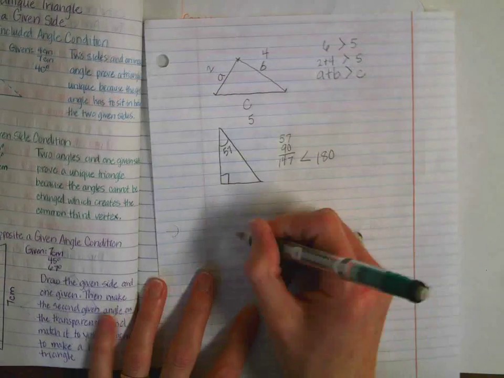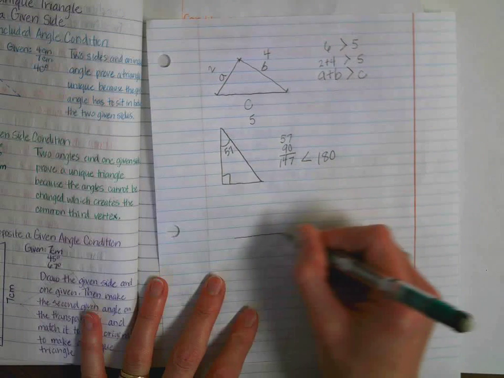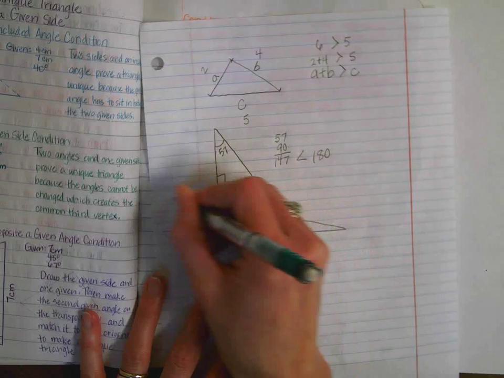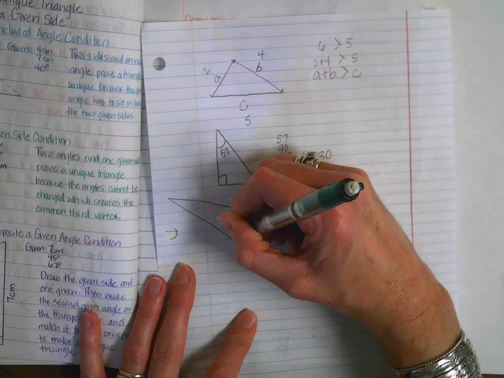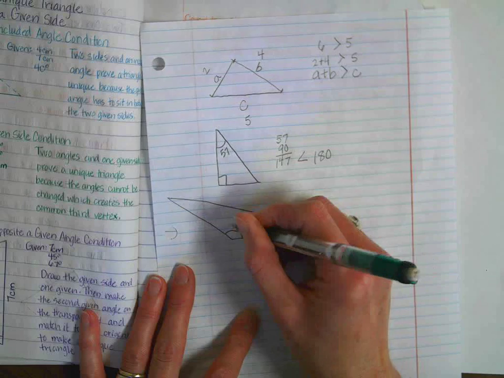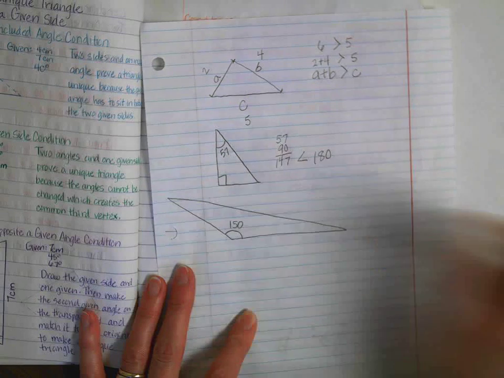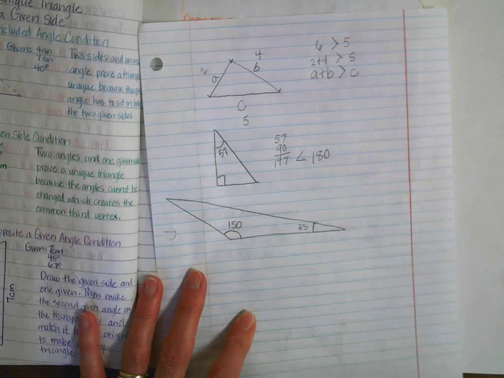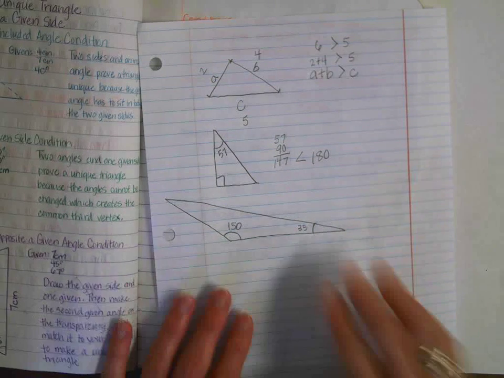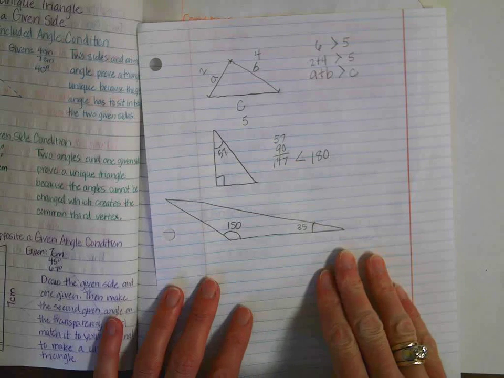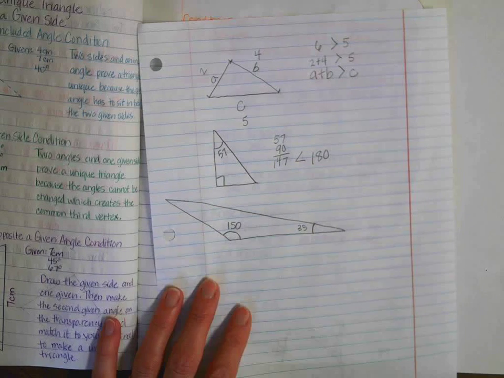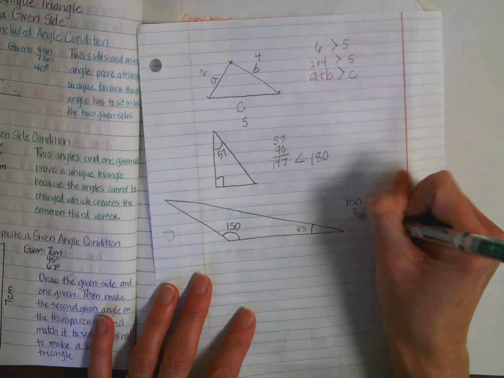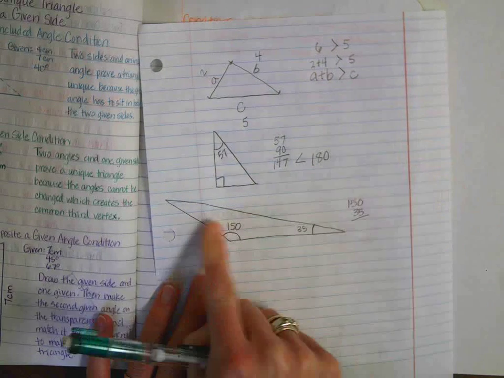Okay? If you had a triangle that was drawn like this, and I tell you that this angle is 150, 60, and I tell you this angle is 35, could this ever work? Again, this is not done to scale. I did not use any tools. Well, let's check. It said a sum of two angles has to be less than 180.